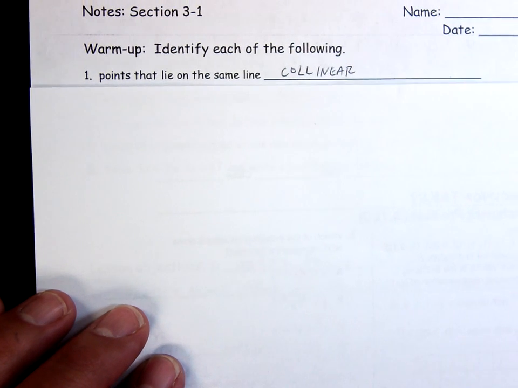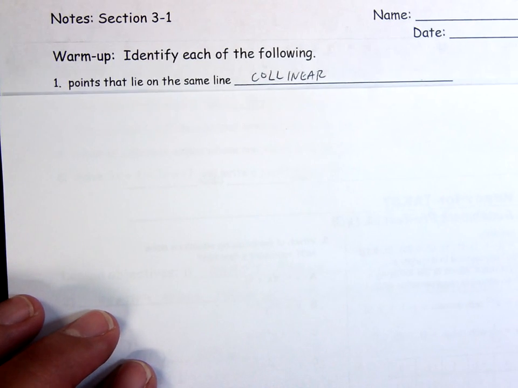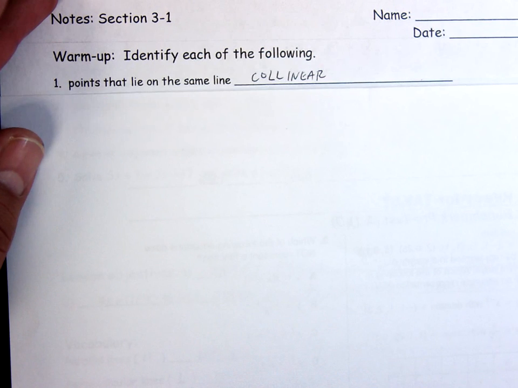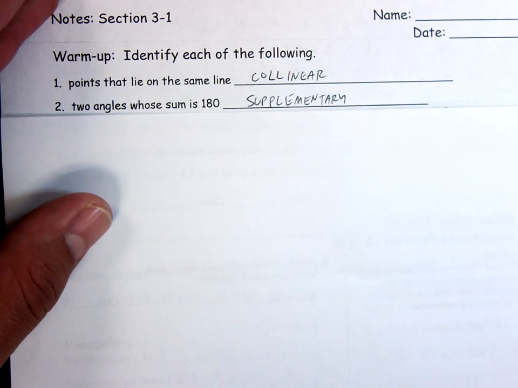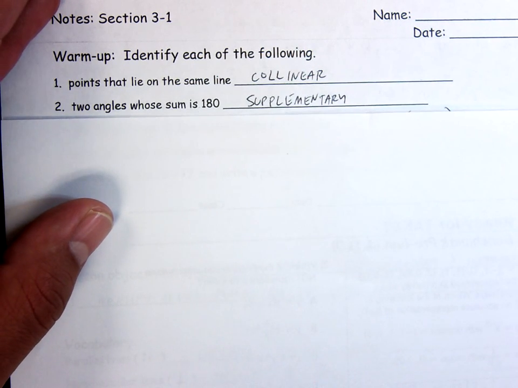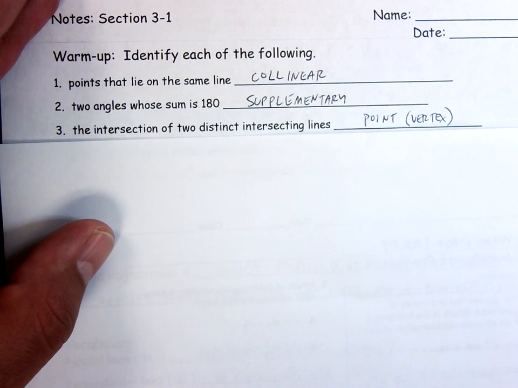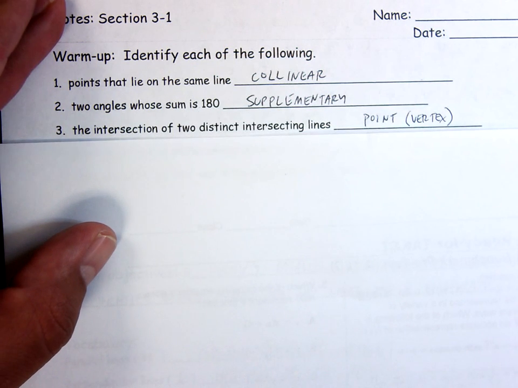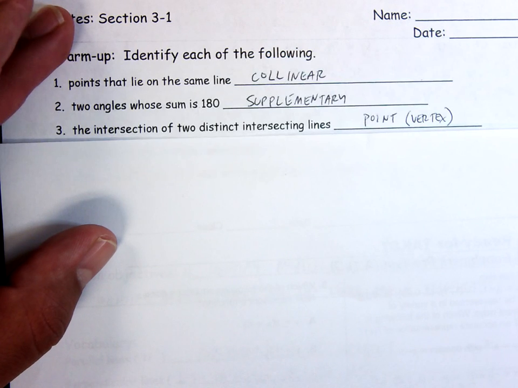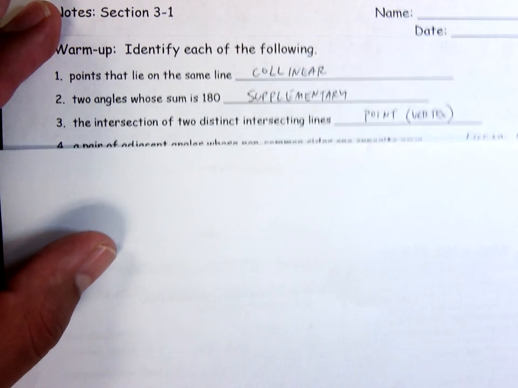Alright, this top part should have been review. I'll breeze over it. Points that lie on the same line are collinear. Two angles whose sum is 180 are supplementary. The intersection of two distinct intersecting lines, we call that a point. I could also call it a vertex.